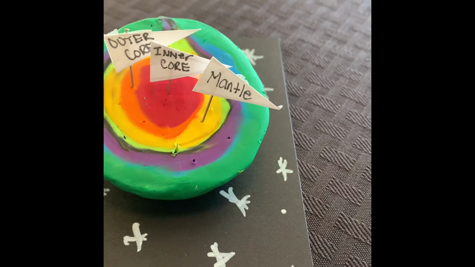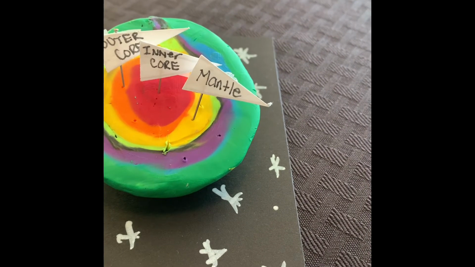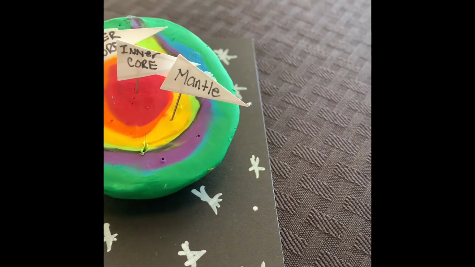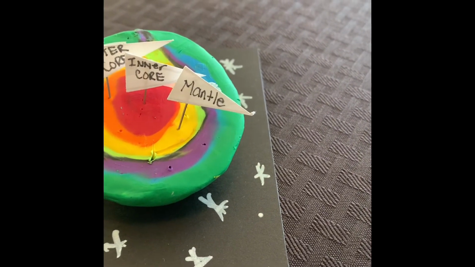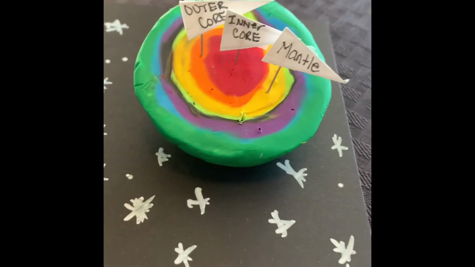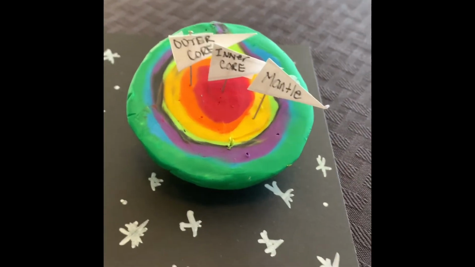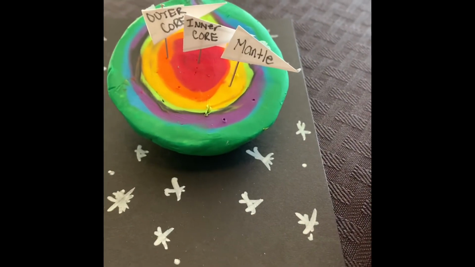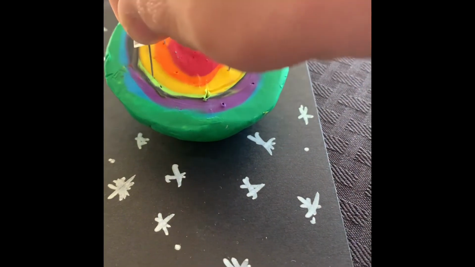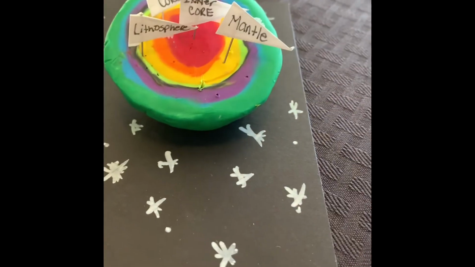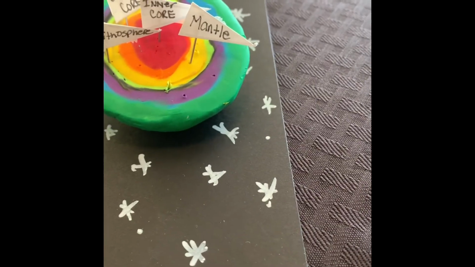So the mantle varies from 1,600 degrees Fahrenheit at the top to about 4,000 degrees Fahrenheit in the bottom. And it is about 1,800 miles thick. The next layer is going to be the lithosphere, and that's represented by this thin little lime green strip that goes around the mantle. It's made up of the brittle rock.